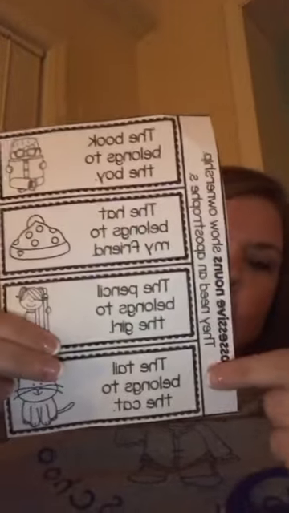Now, you are going to cut in between each one of these rectangles until you get to that lip to make a flap. So on that dotted line, I'm going to cut until I get to the next solid line, and I'm not going to cut past it. So now each one of my boxes is now a flap.